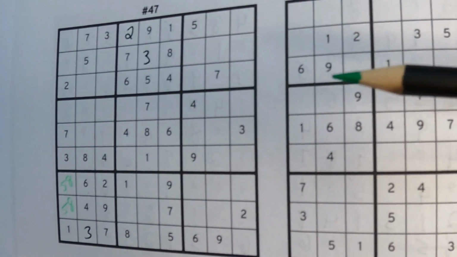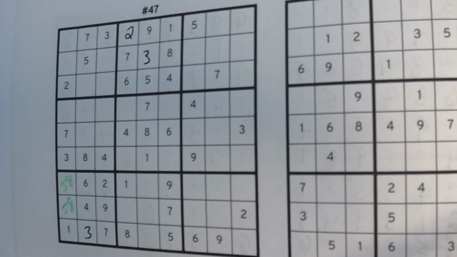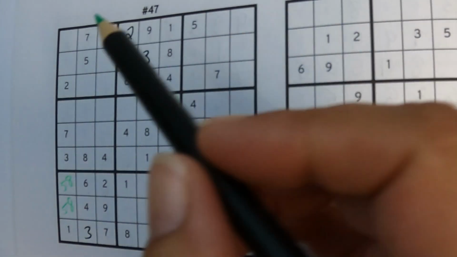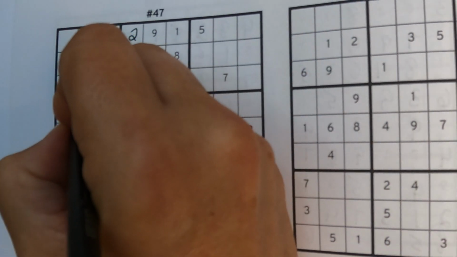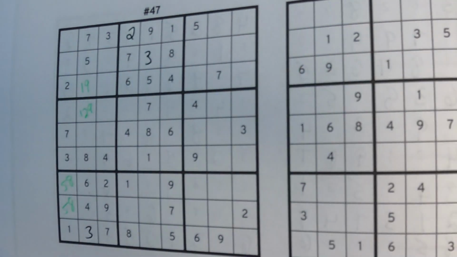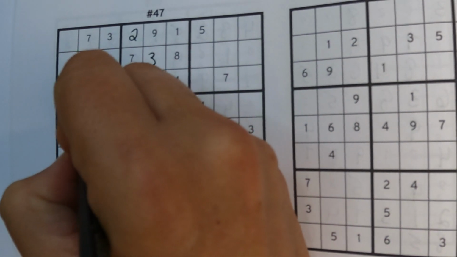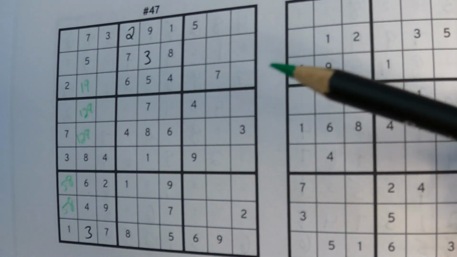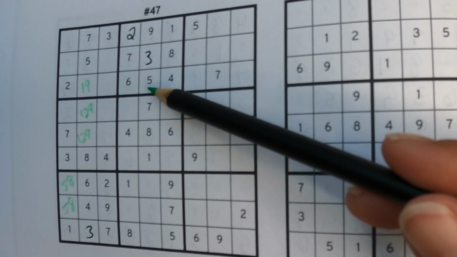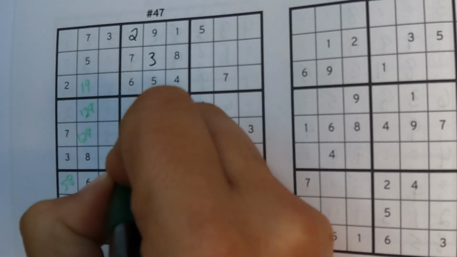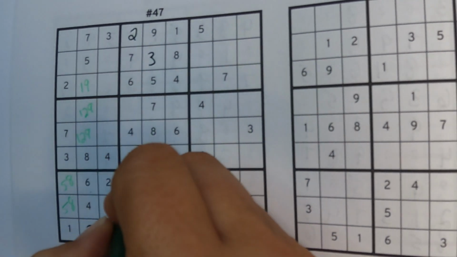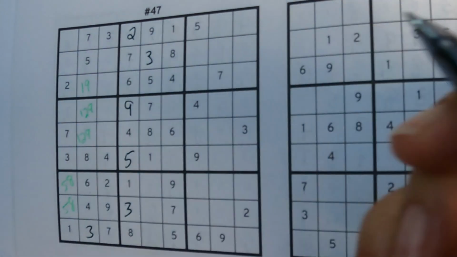For this column, we're missing 1, 2, and 9. We've got a 2 here, so 1, 9. No help here, 1, 2, 9. Same here, 1, 2, 9. For this column, we're missing 3, 5, and 9. We've got 3 and 9 here, so this is our 5. 9 here, so 3, 9.